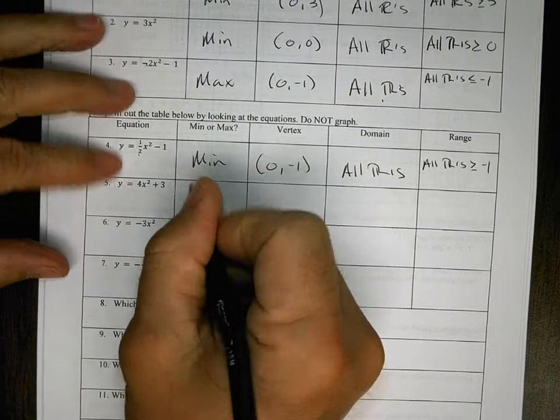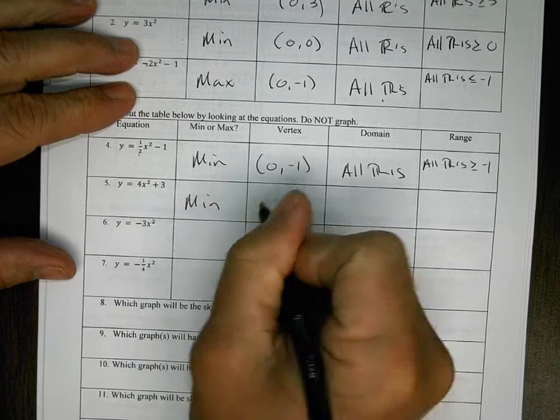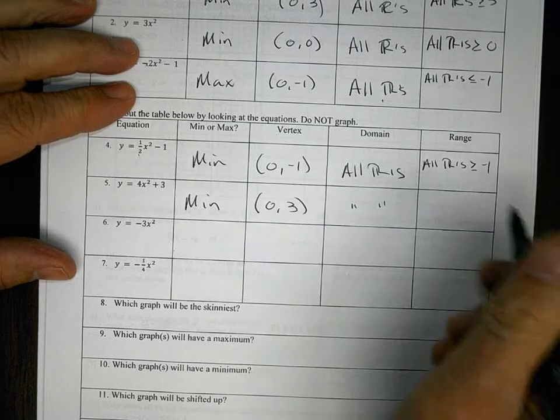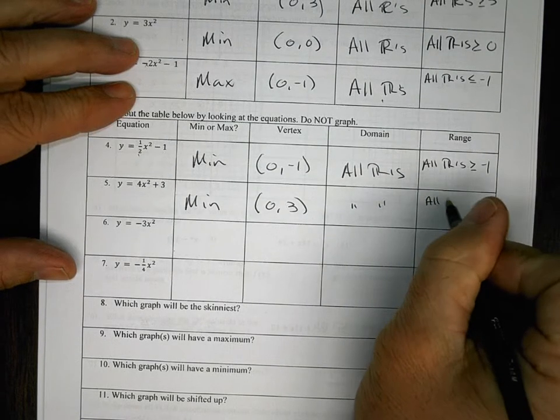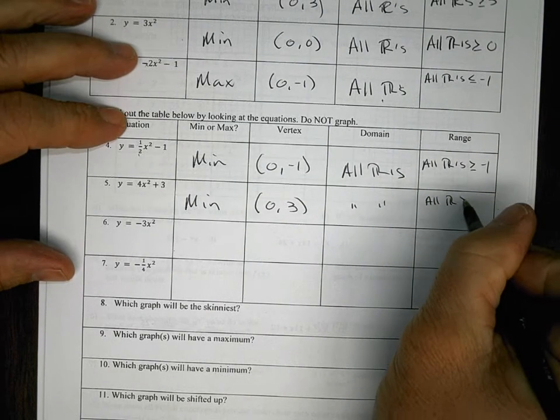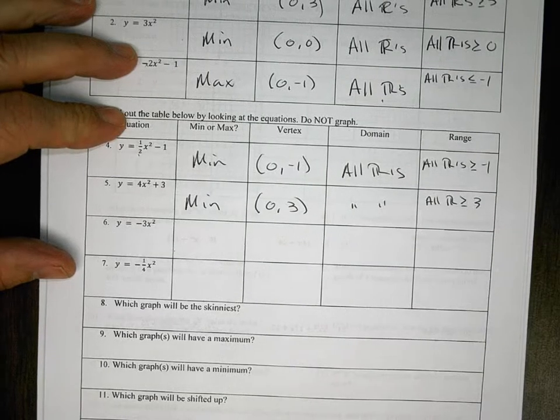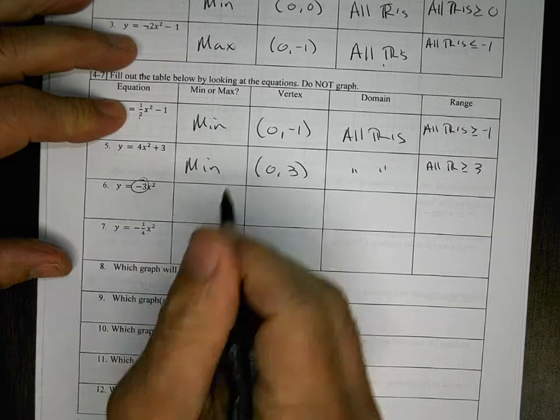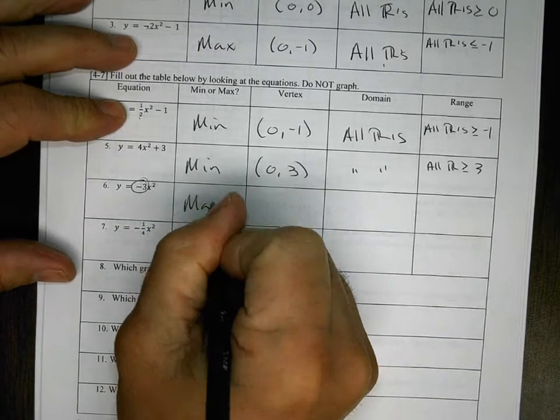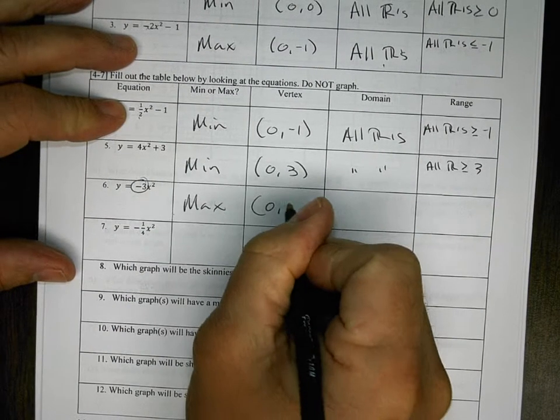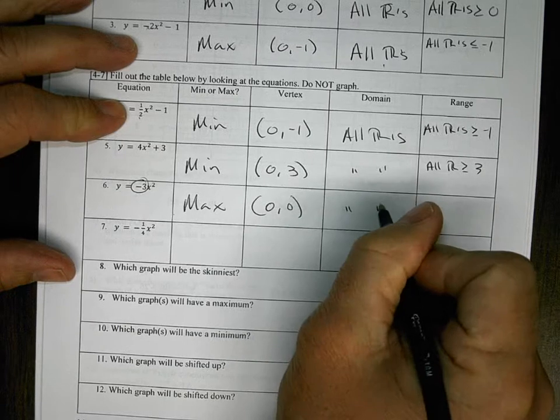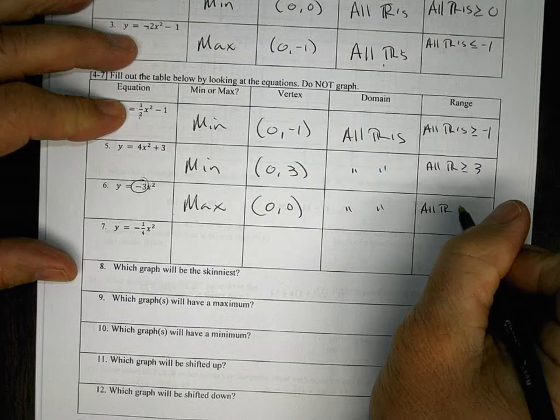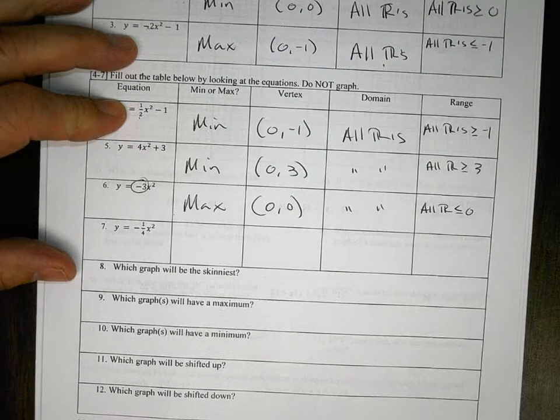All right, this has a minimum. It is at 0, 3, all reals greater than or equal to 3. This opens down because of that negative, so that means it has a maximum. Its vertex is at 0, 0. All reals for the domain, and this one is all reals less than or equal to 0.